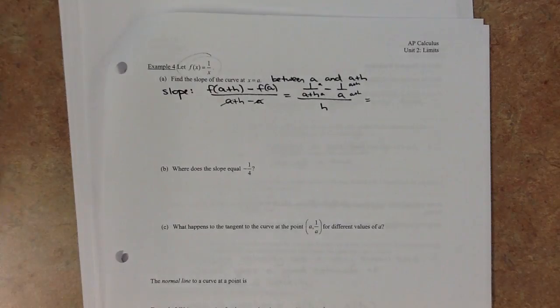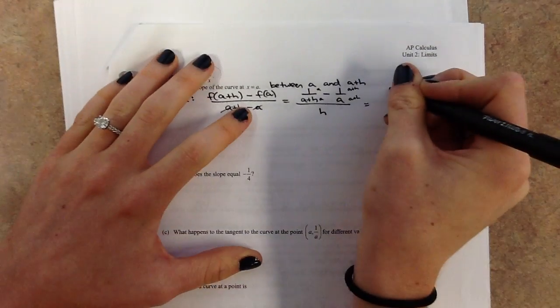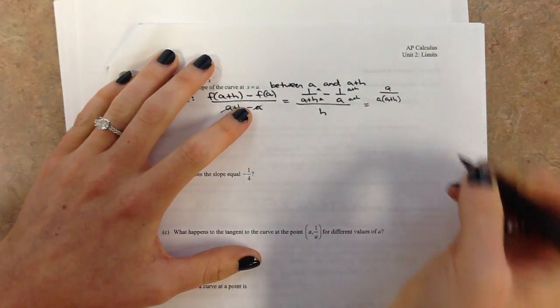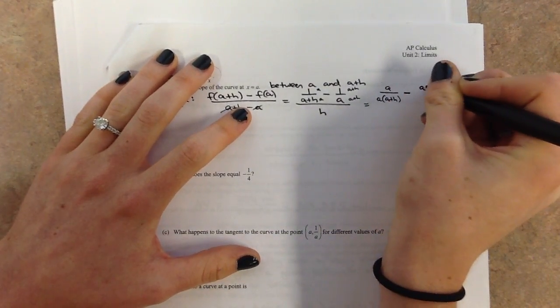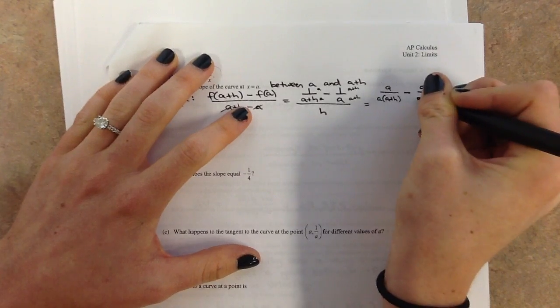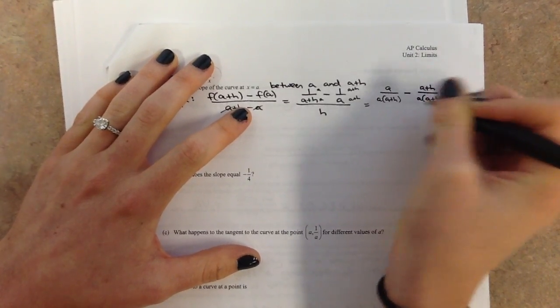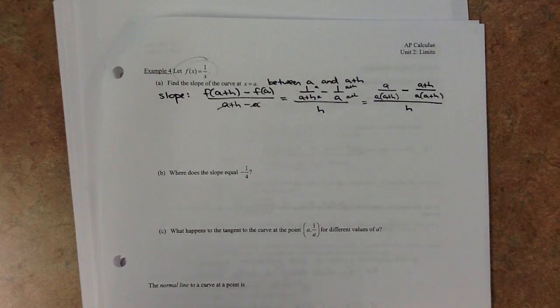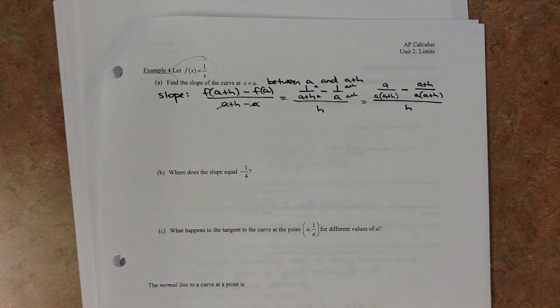So when we continue to simplify down here, this is going to be a over a times a plus h, and then minus a plus h over a times a plus h. So I'm in the process of getting that down to at least having the numerator with just one piece, and then I can divide by the h.